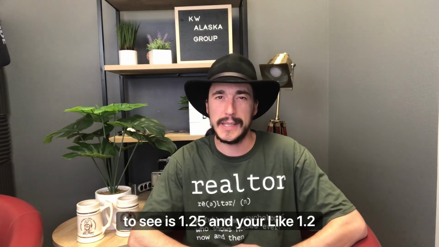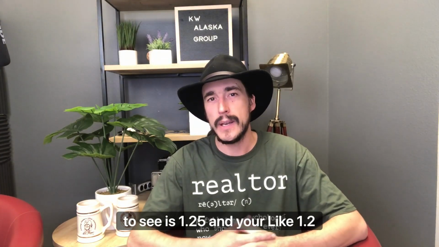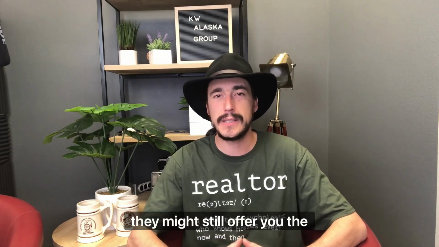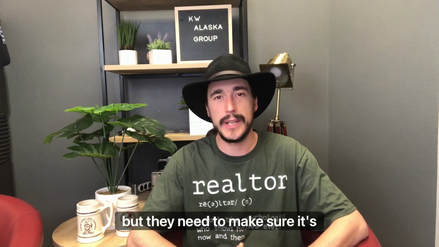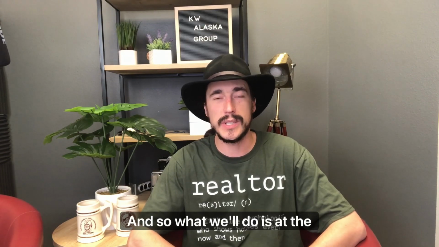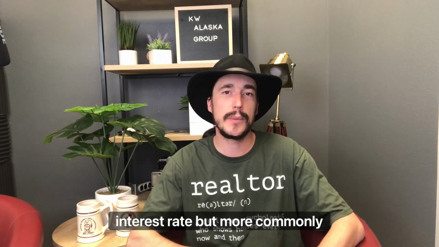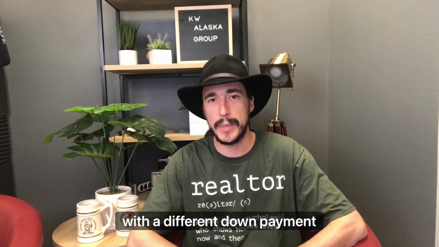And if it's tighter, if the ratio that they want to see is 1.25 and you're at like 1.2 or 1.15, they might still offer you the loan, but they need to make sure it's safe for them. And so at the different ratios of debt service coverage, they're going to offer it to you maybe at a different interest rate, but more commonly with a different down payment percentage.